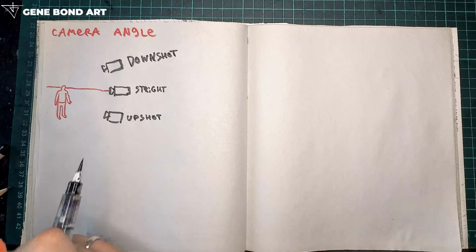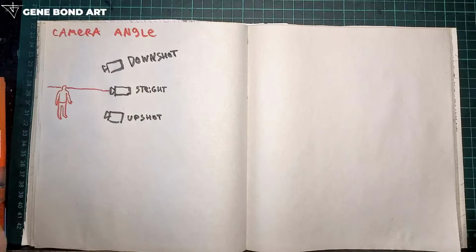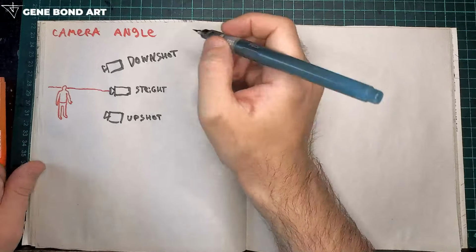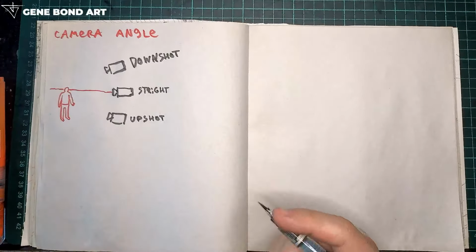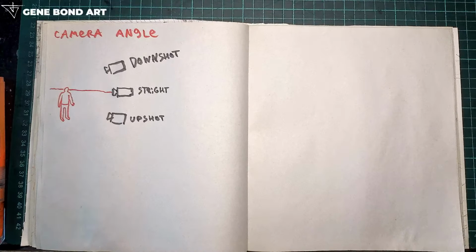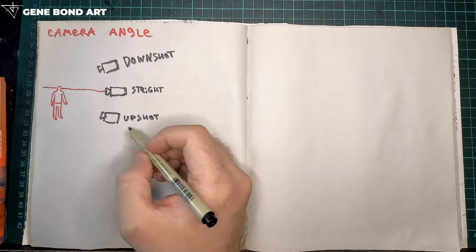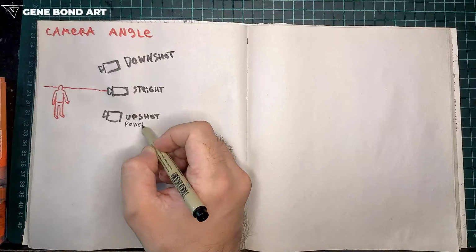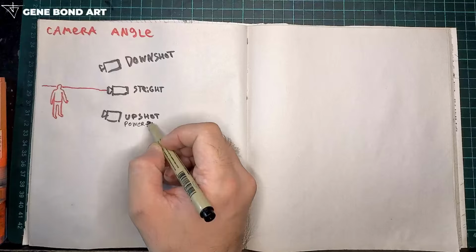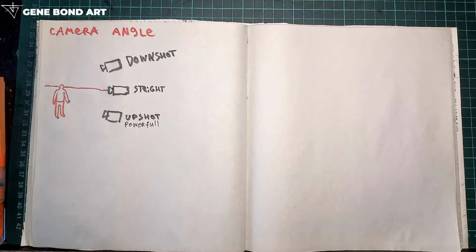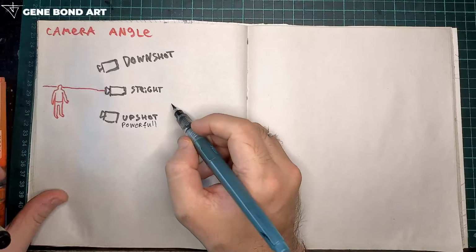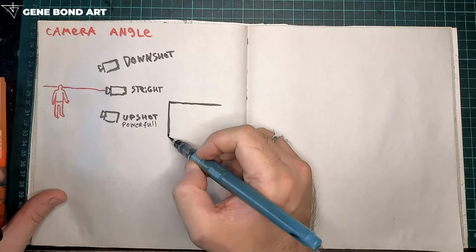So usually it's just more interesting to draw downshot or upshot, so it will be more dynamic. But also, of course, there is a reason why. The main rule here is very simple. It's just like upshot. When we show a character from below, it's more powerful. So the character looks like a main character, you know, or capable.